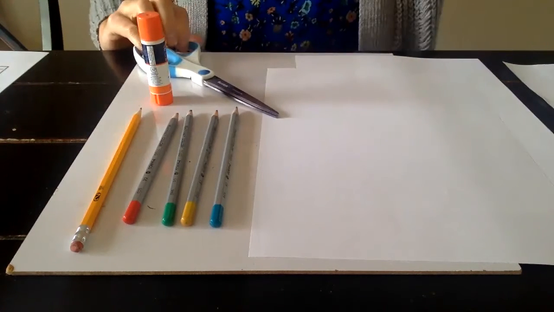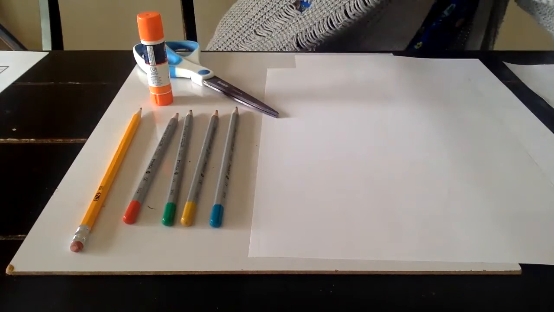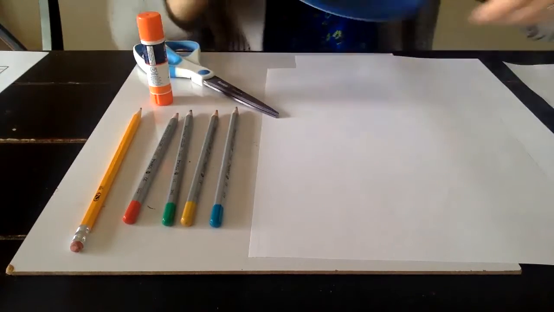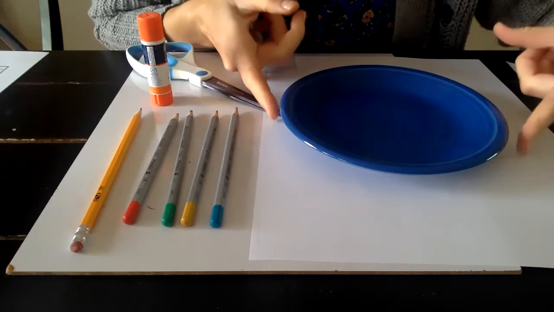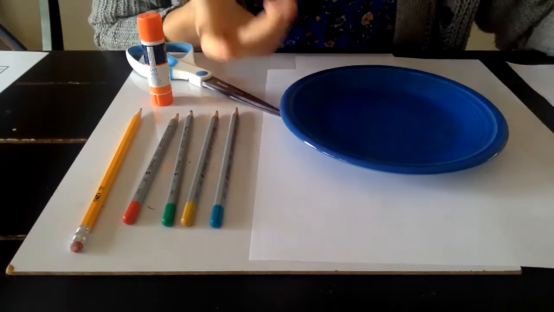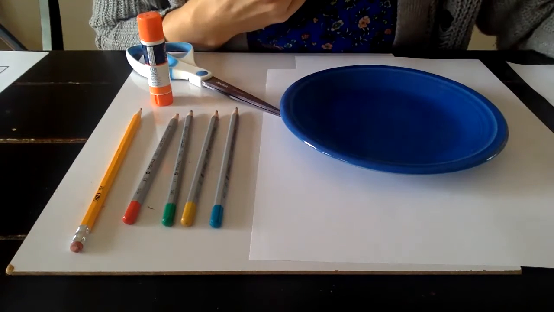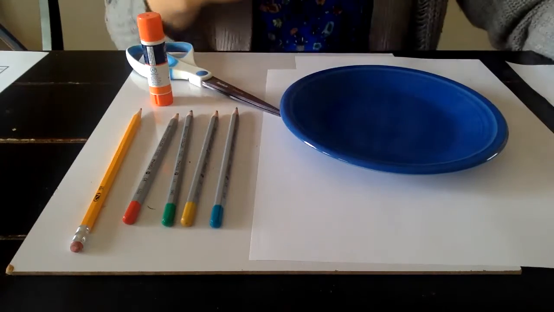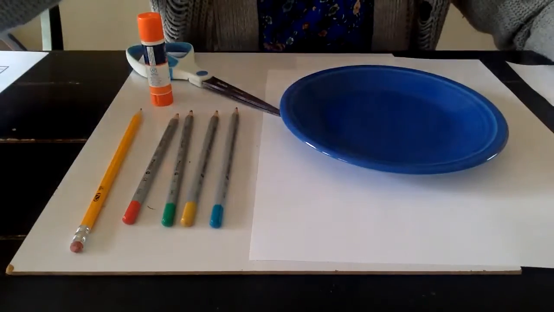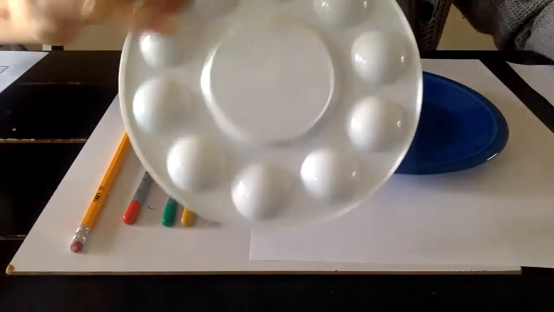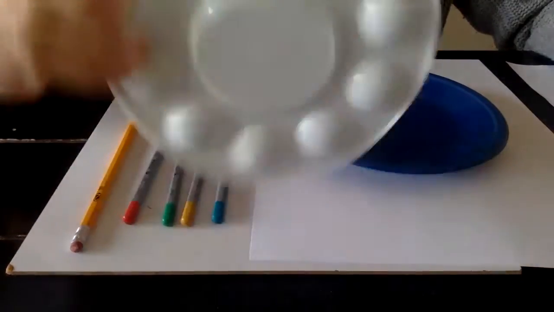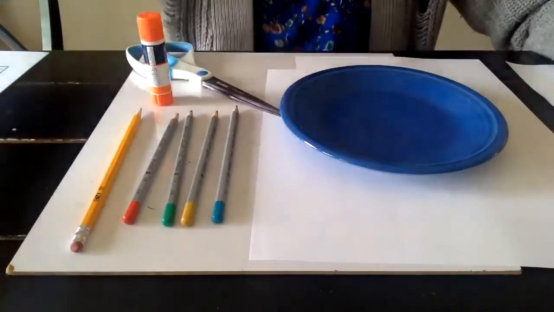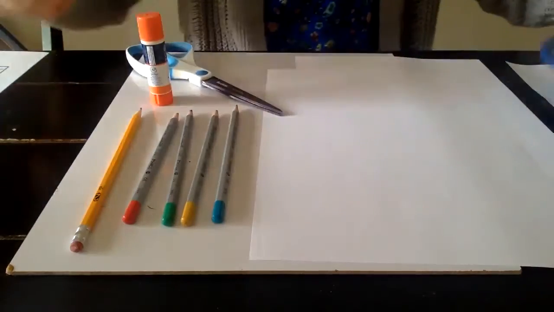And the other thing is you need an 8-inch plate or something that's circular and smaller than this piece of paper. So if you have a bowl, that'd be okay. If you have some kind of a lid, that'd be okay. Franklin has, I'll show you, he's got one of these art paint things, okay? It's just a circle and it's smaller than the paper. So that's where we're gonna start.